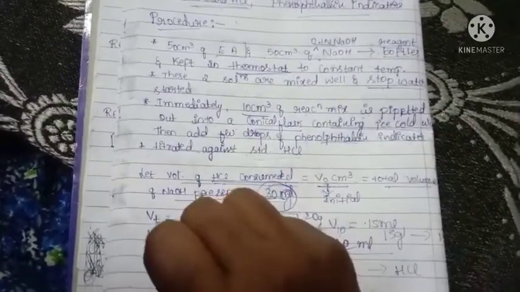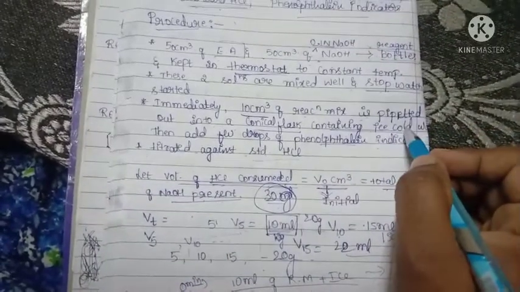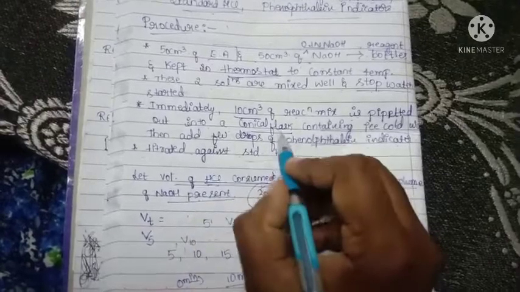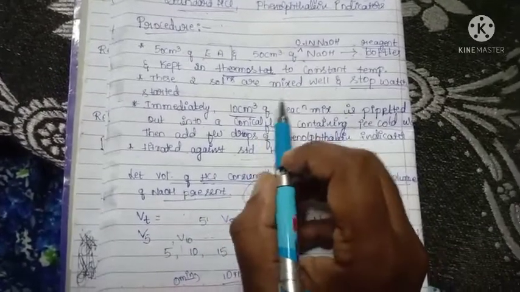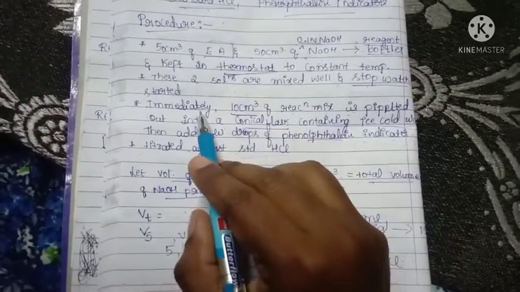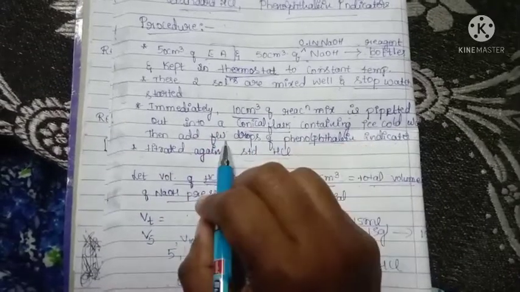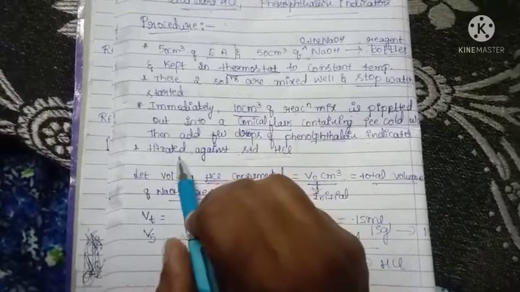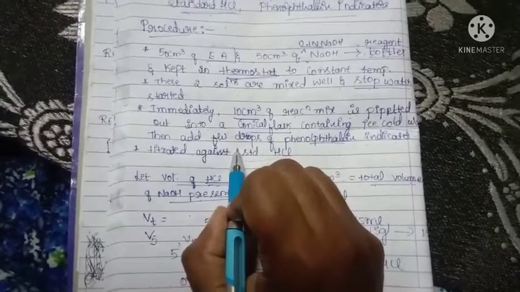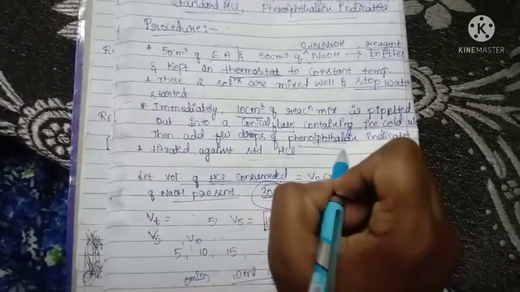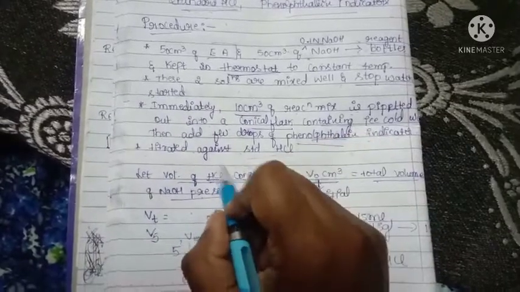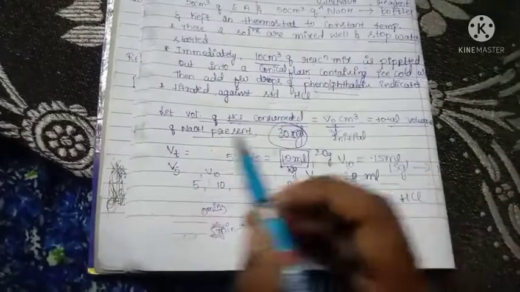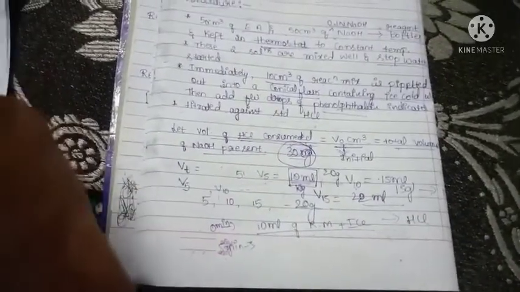That means with ice cold water, the reaction should not happen. Okay? That means ethyl acetate and NaOH both do not react without adding HCl. Okay, then you have to add a few drops of phenolphthalein indicator and titrate it against standard HCl. This is the procedure. Here you have to see this.